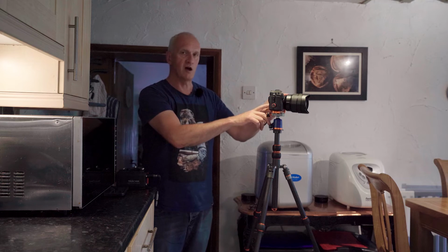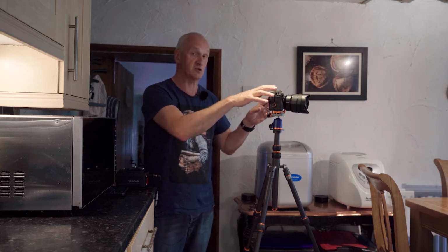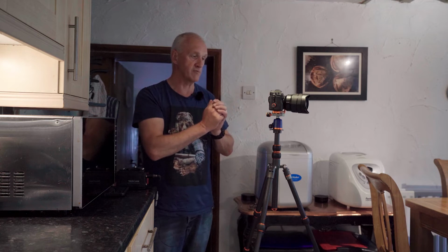The other thing I've done, as you can see on the back here, is set this to 3 brackets in a continuous mode, and that means I can just press the shutter once and it'll take all 3 shots for me. The other thing I'm going to do is set a 2-second delay on the timer, so I don't get any camera shake when I press that shutter button.